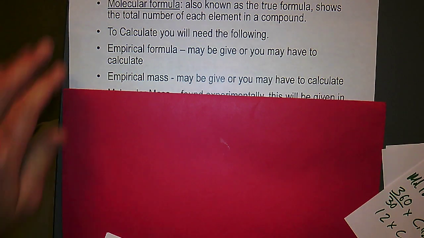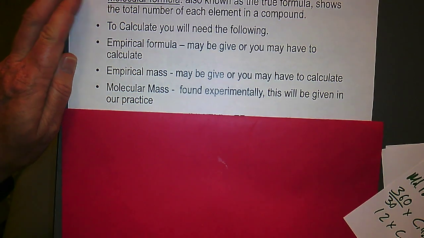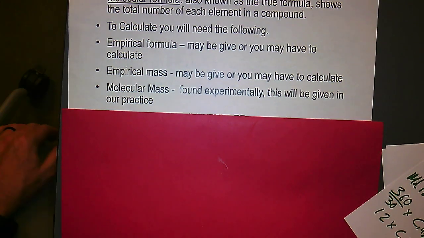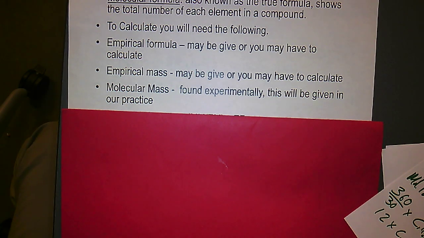just to review. Okay, and then you need the molecular mass. All right, molecular mass can be found experimentally. All right, sometimes by looking at melting point, there's different ways you can do it. All right, but for our practice in this class, they must give you molecular mass. If they don't give you molecular mass, see me, because that means I messed up writing the problem. All right, I have to give you the molecular mass. You can't find molecular formula without having the molecular mass.